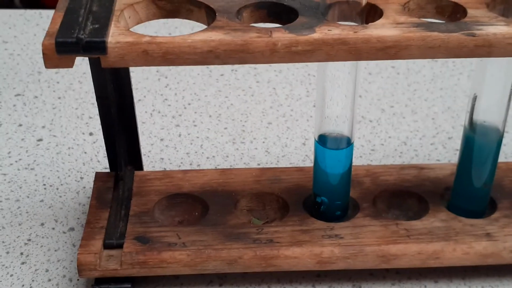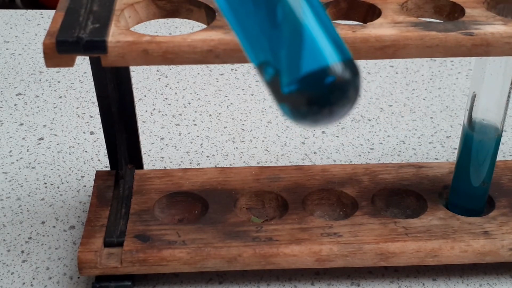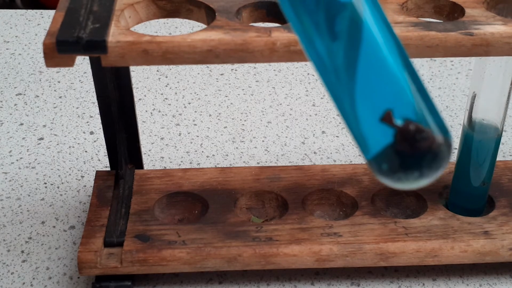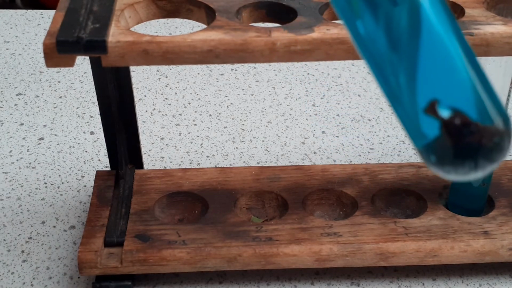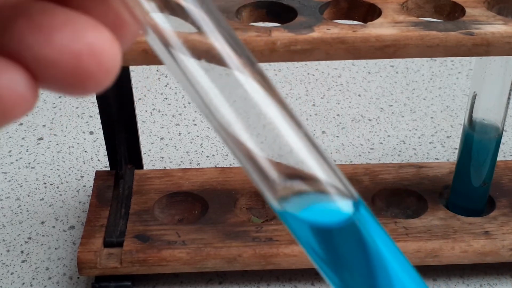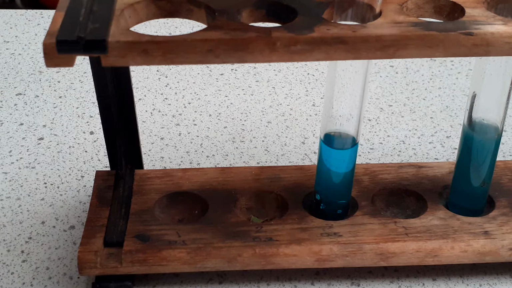Now, let's look at the zinc. If we look at the zinc, you can see there's reddy brown there and copper is displaced there, and also you'll notice that the solution is slightly lighter than when we started.